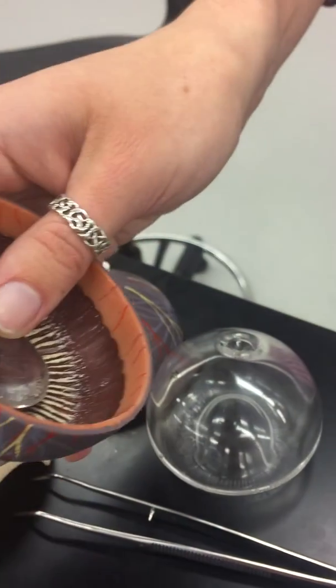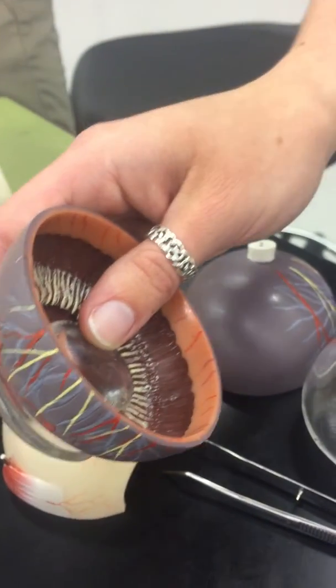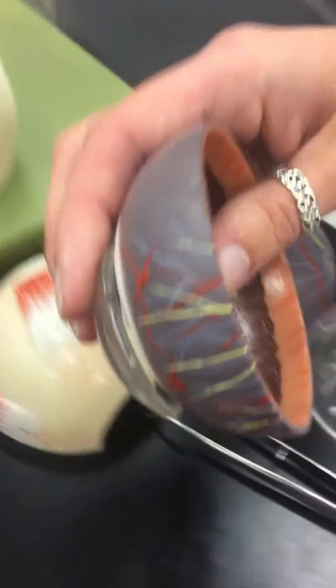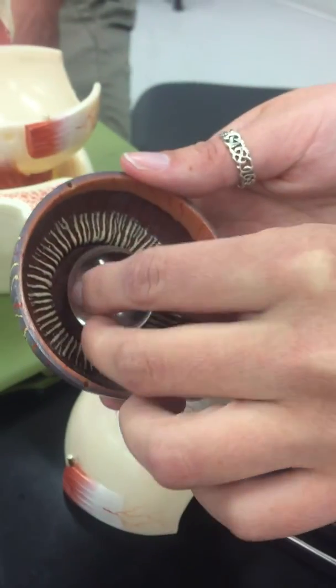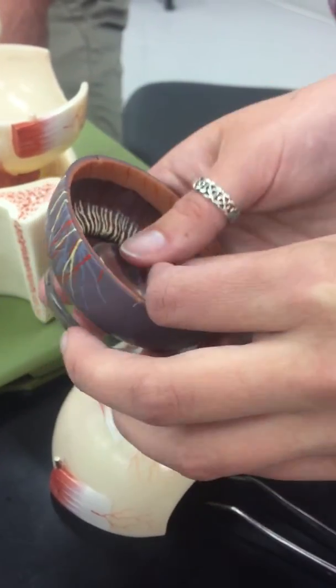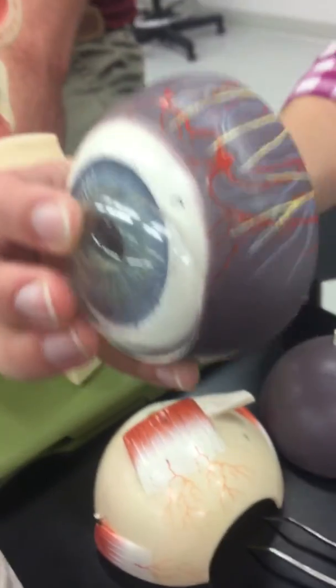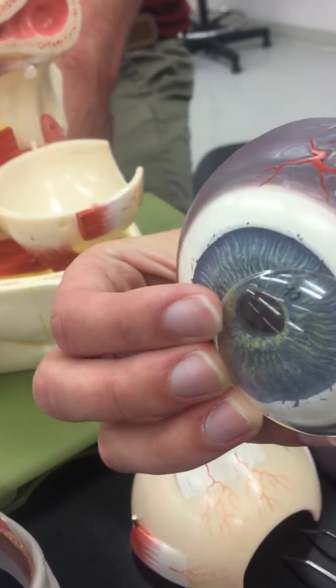So, your iris and your pupil, once again. Your posterior chamber is made up of the space between your lens and your iris. So I'll show you that from here. This is going to be your posterior chamber back in here. Your anterior chamber is going to be the portion that's between your iris and your cornea.